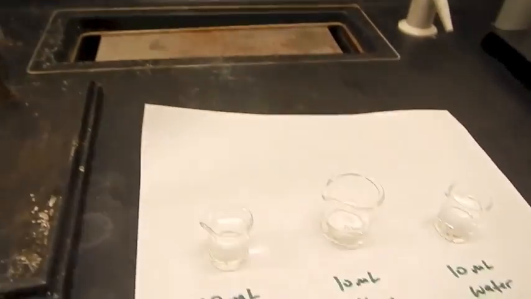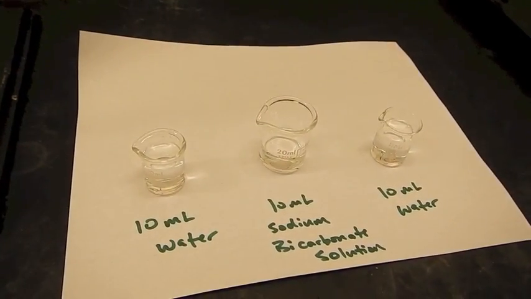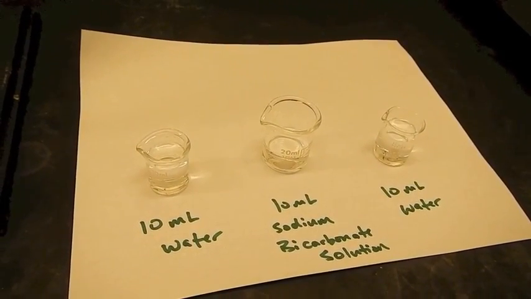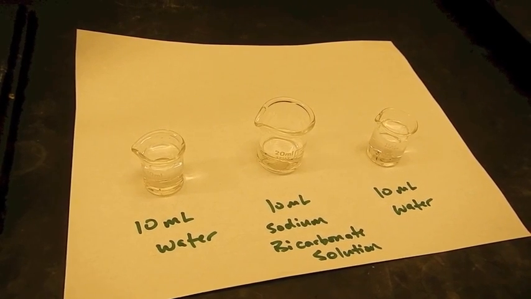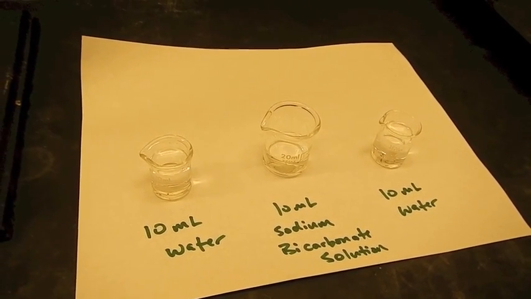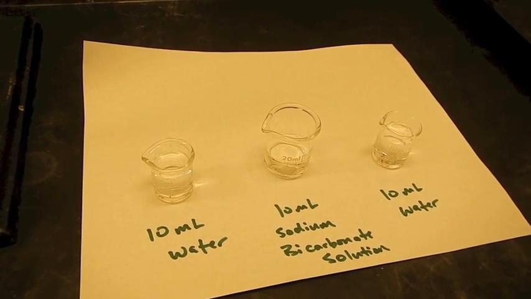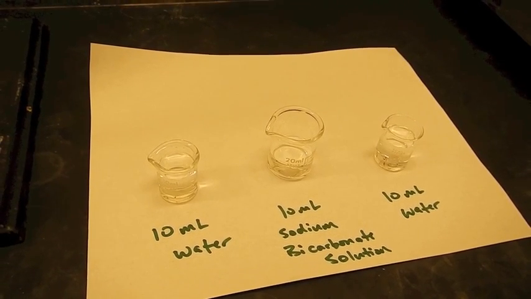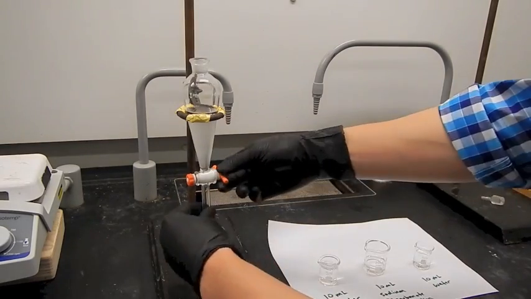So I've got my washes ready to go, 10 milliliters of water, 10 milliliters of the sodium bicarbonate solution, and 10 more milliliters of water. You want to make sure you get all of this stuff ready to go before you start the extraction process, because you want to do the extraction process as efficiently as possible. So I'm going to start the extraction process.